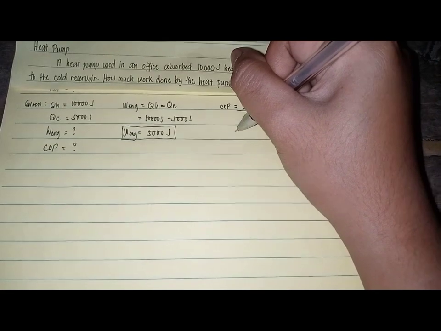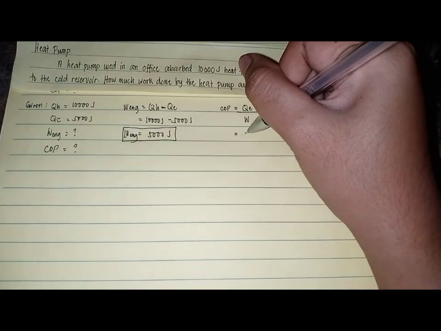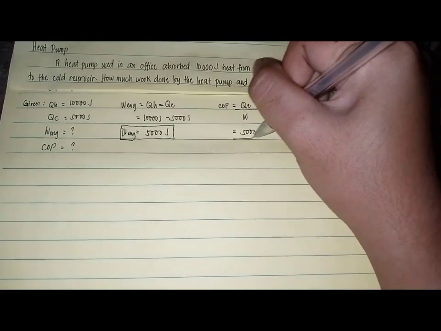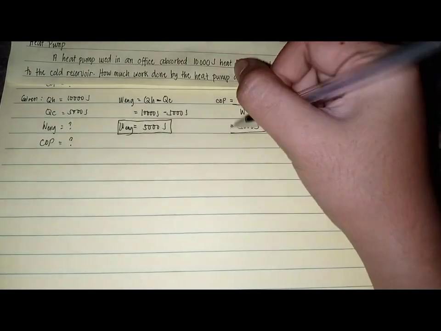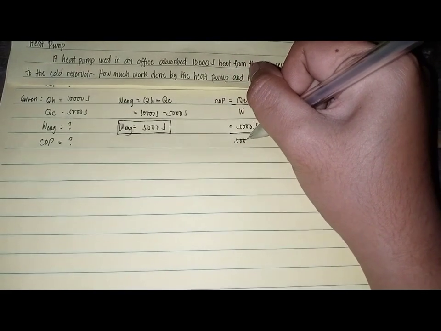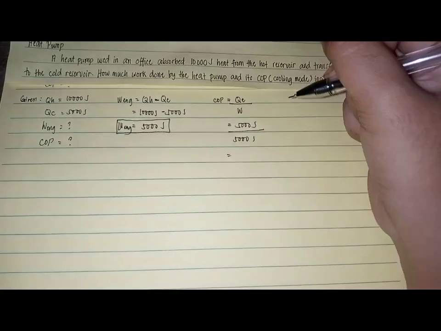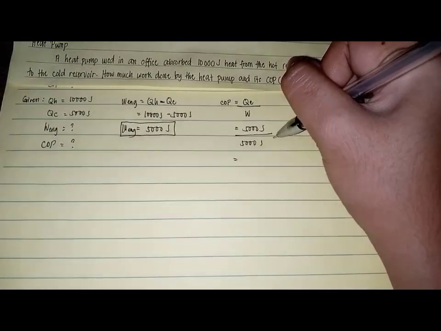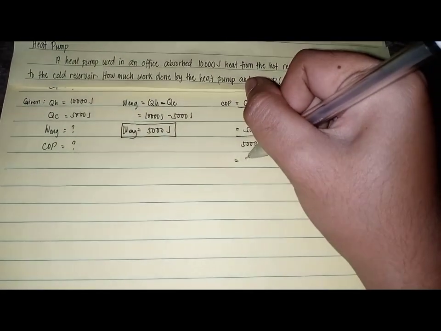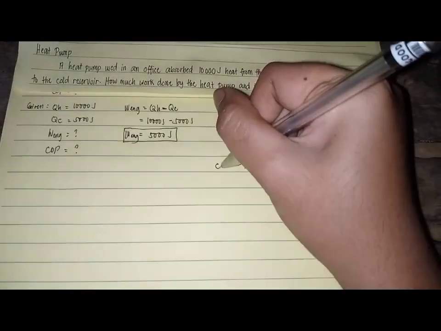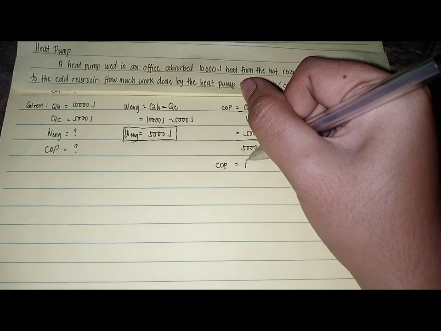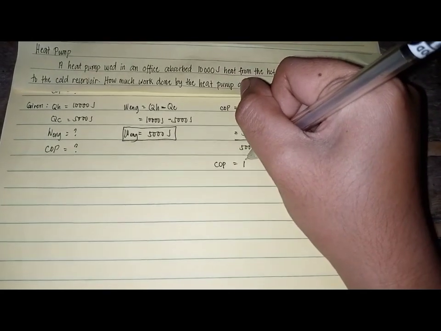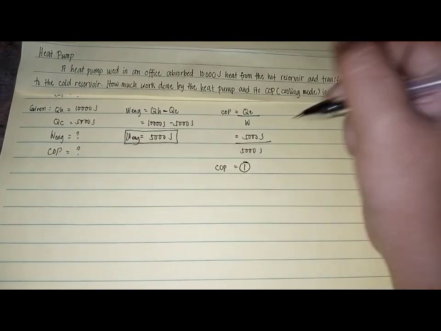So let's substitute it. So the QC is 5,000 joules divided by the work done by the heat pump, which is 5,000 joules also. So 5,000 joules divided by 5,000 joules is equal to 1. So the COP, or the cooling mode inside an office, is equal to 1.